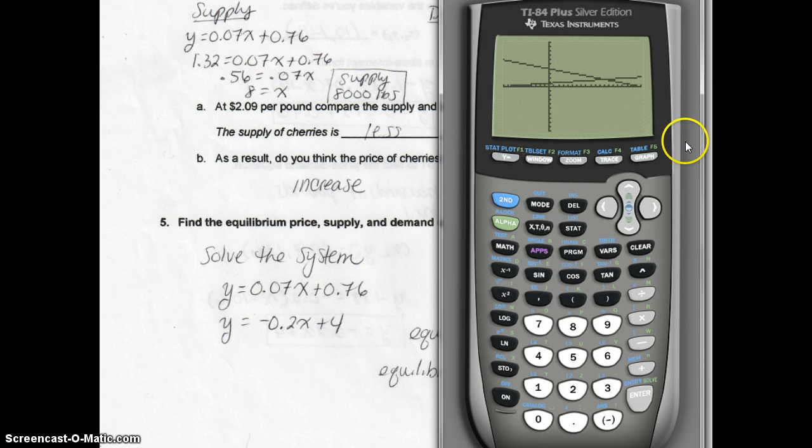Alright, so the next thing I'm going to do is find the intersection point. So we're going to second, and then the trace button. Notice right above it says calc in blue. And we want to find the intersect. You can arrow down or just press number 5 and then enter. And you'll see your cursor blinking on the screen. So you move your arrow either left or right and get it to where you think the intersection point is, which I think is about here.